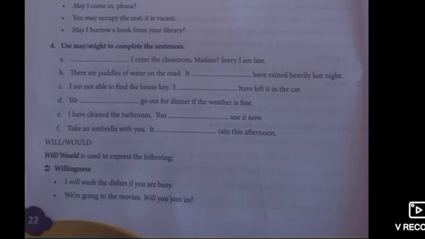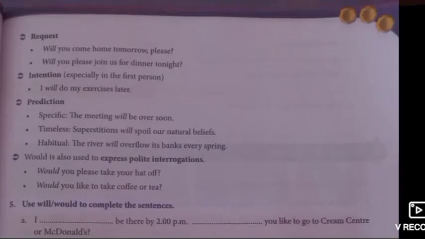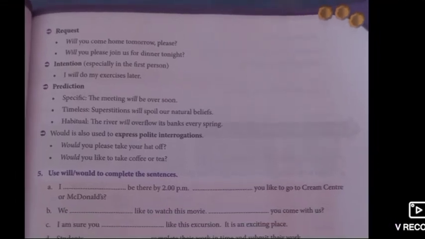Will, would. Will and would are used for expressing willingness. I will wash the dishes if you are busy. You are saying, okay, taking it as a priority, I will do it. That is willingness. When we want to express willingness, we use the word will. And when we are requesting, we also use will. Will you come home tomorrow? Yes.